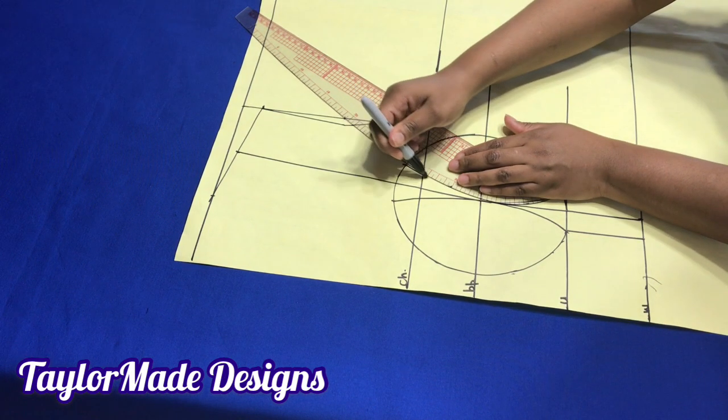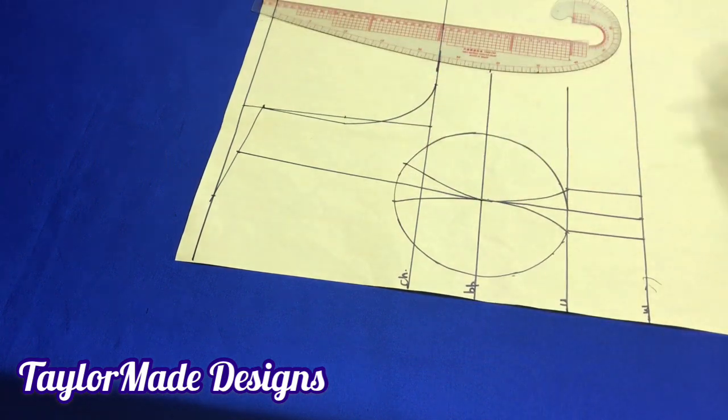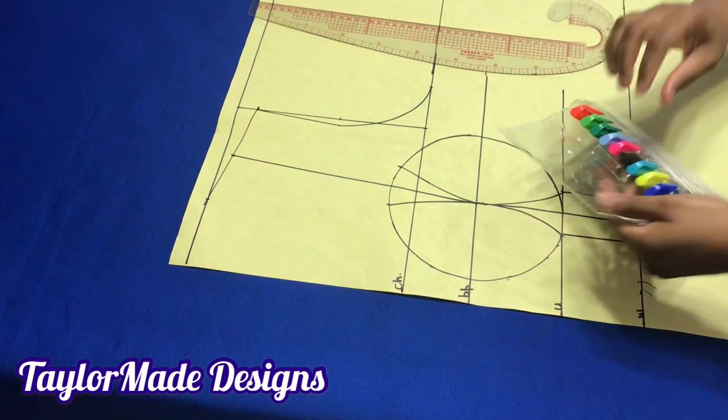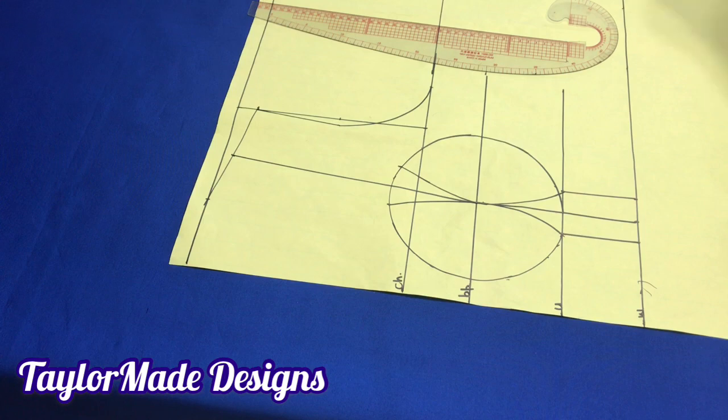Like this. So I think I'm gonna switch to a different color, maybe, so you could see what I'm doing.